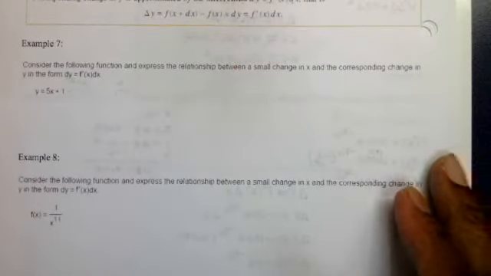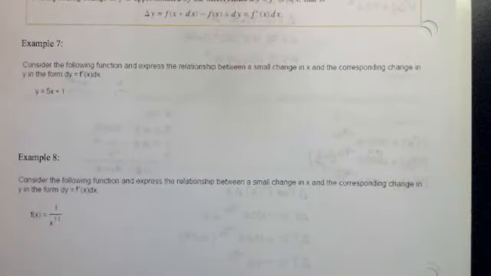So let's look at a few examples, like example 7. Let's consider the following function and express the relationship between a small change in x and the corresponding change in y in the form dy is equal to f prime of x dx. All right, so in this case here, we got y equal 5x plus 1.